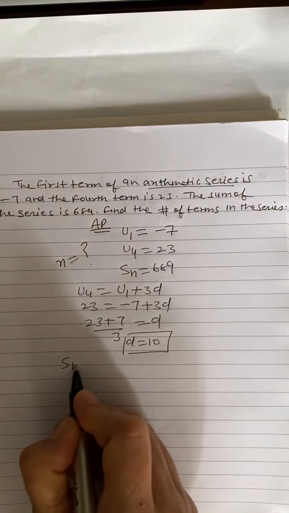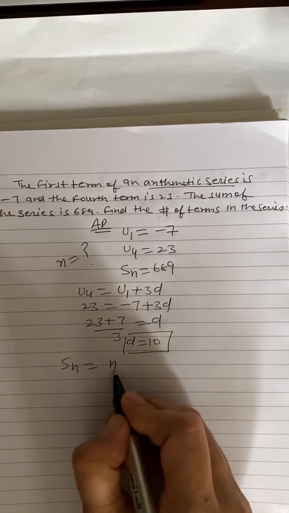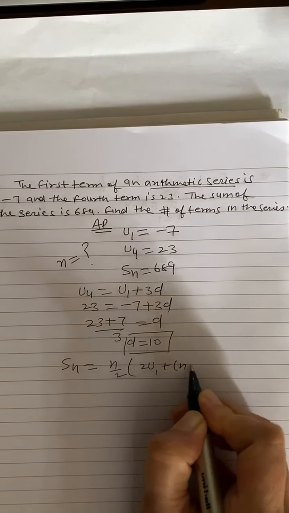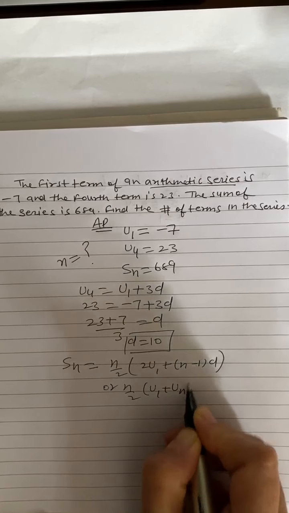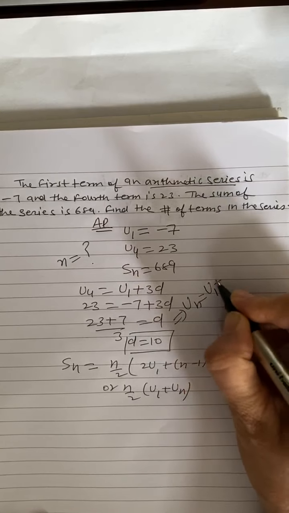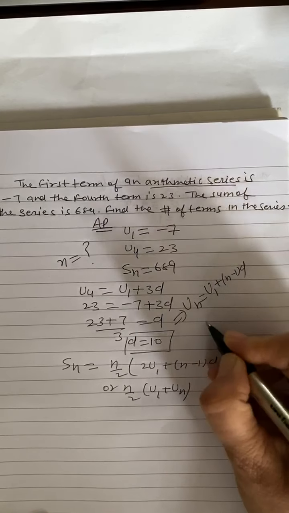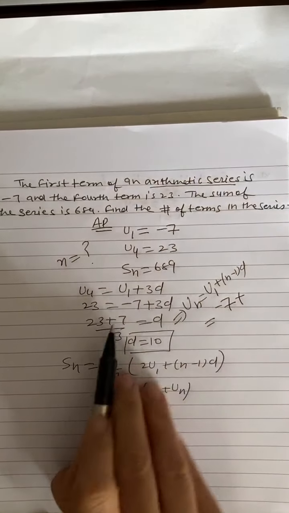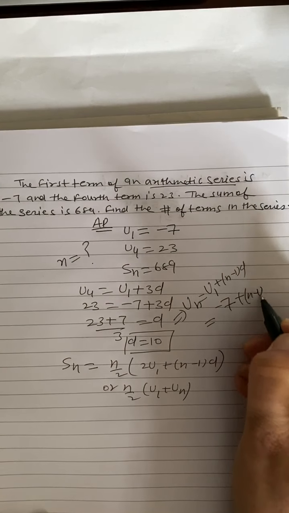Now let's substitute into Sn is equal to n over 2 (2u1 plus (n minus 1) into d), or we can use the formula n over 2 (u1 plus un). So what I'm going to do here is write down what un is: u1 plus (n minus 1) into d. I already have u1, which is negative 7, plus (n minus 1), we don't know n, but d is 10.